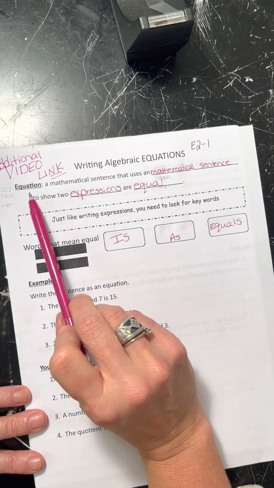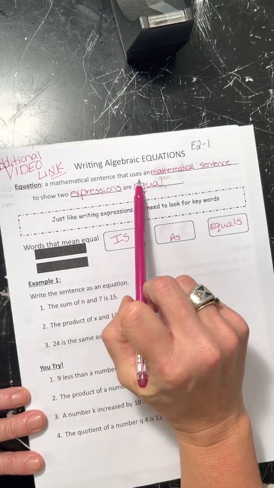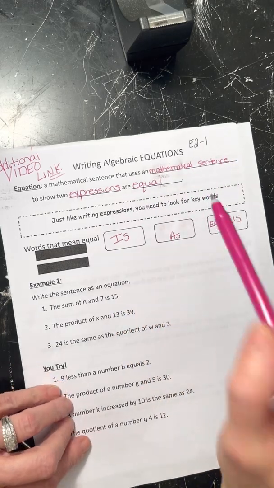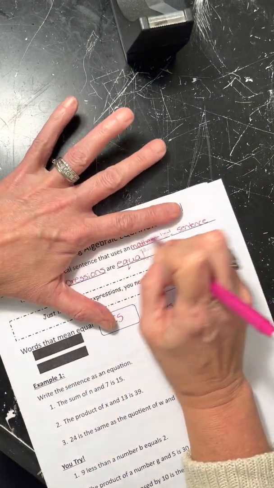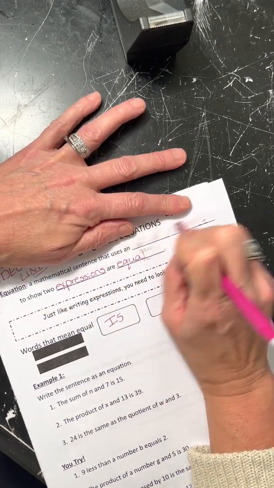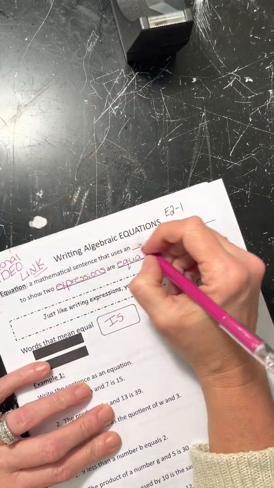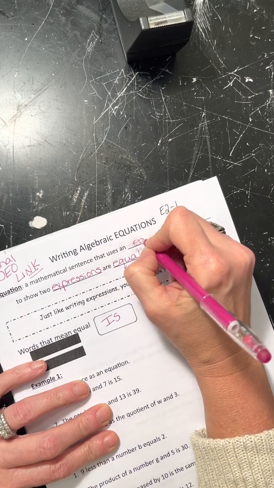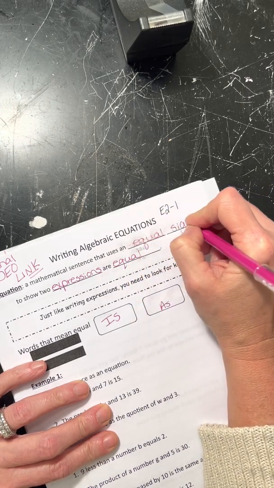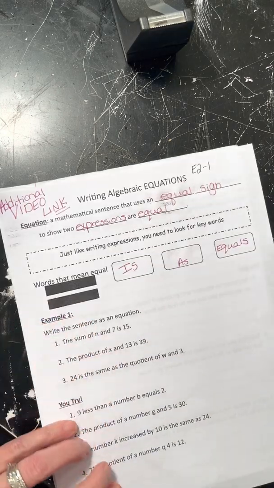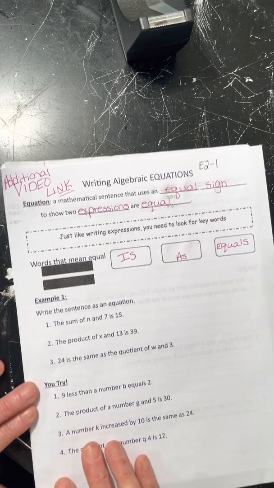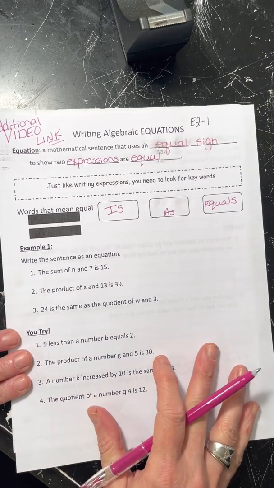So an equation is a mathematical sentence that uses an equal sign. I'm sorry, this should be equal sign, to show that two expressions are equal. Okay, so we're taking two expressions and we're making them equal.